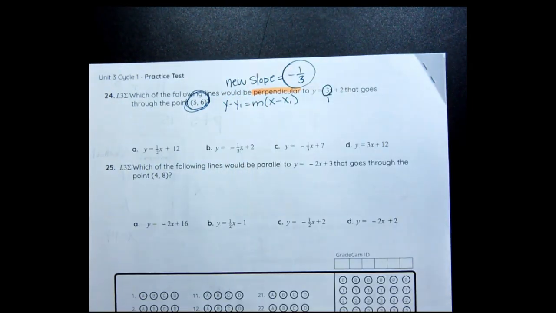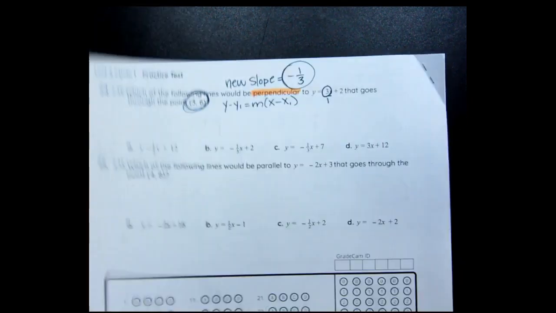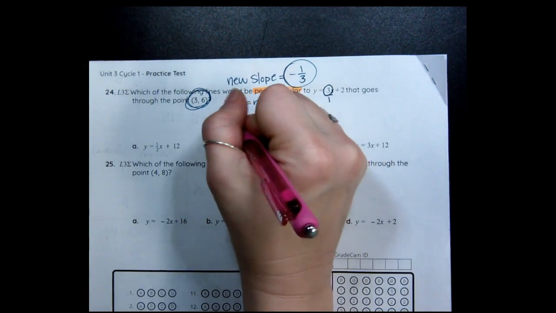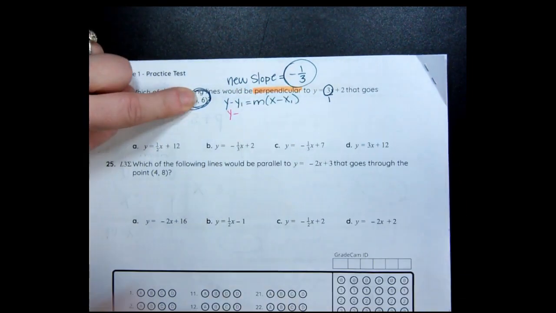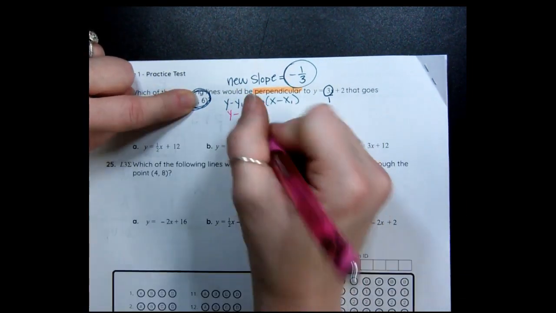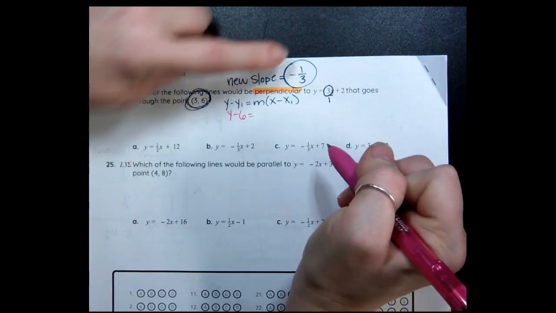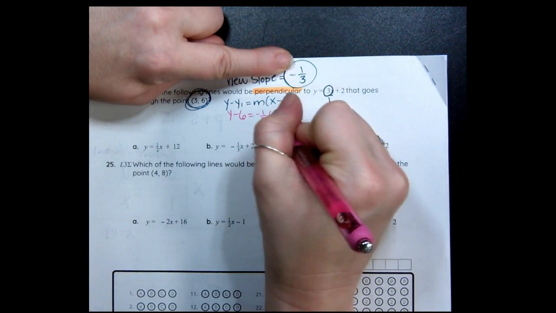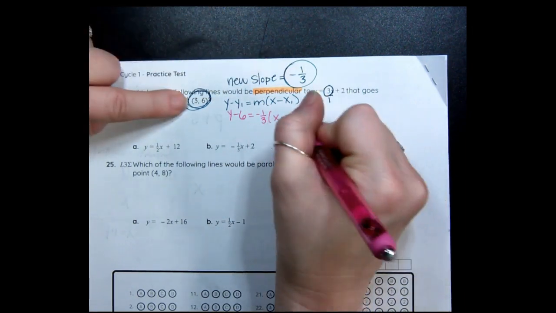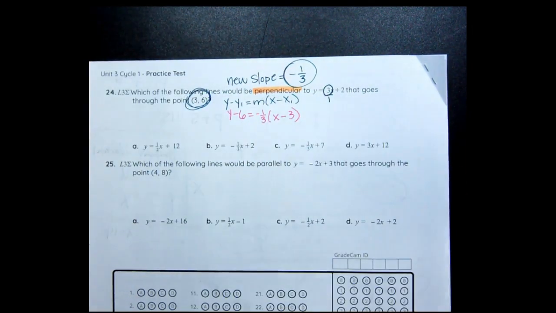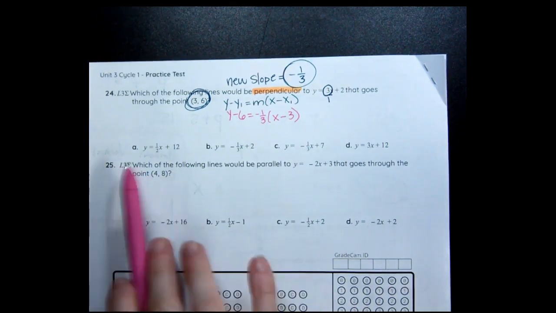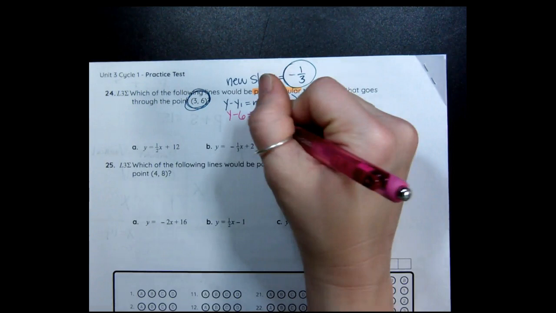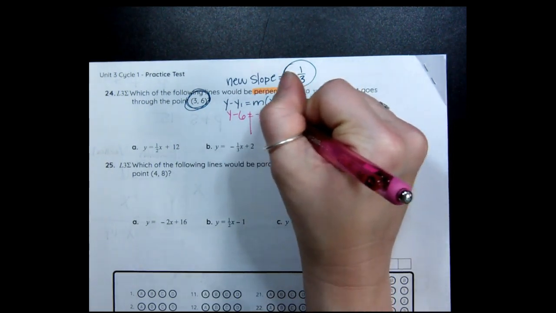Does this take you back to page 2? Yes, it does. Okay, so y minus my y value equals my m. I'm going to use my new slope. X minus my x value. Now, if it had been written in point slope form, I could stop there, but it's not, so I need to solve for y. So step 1 is to distribute.